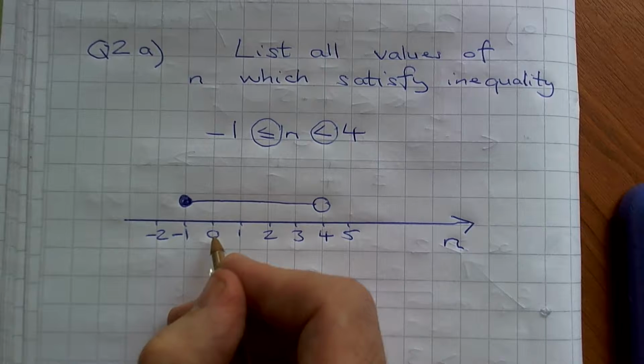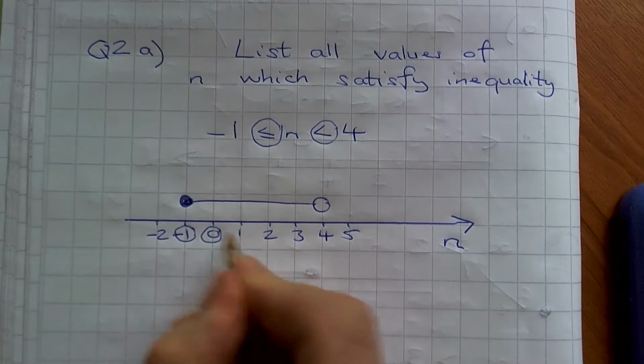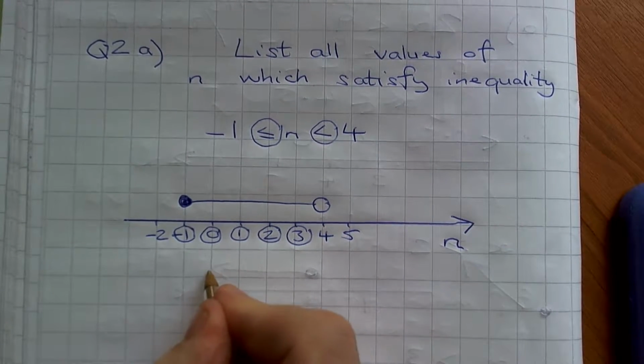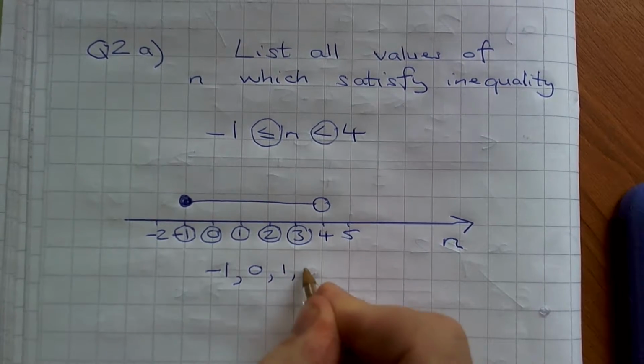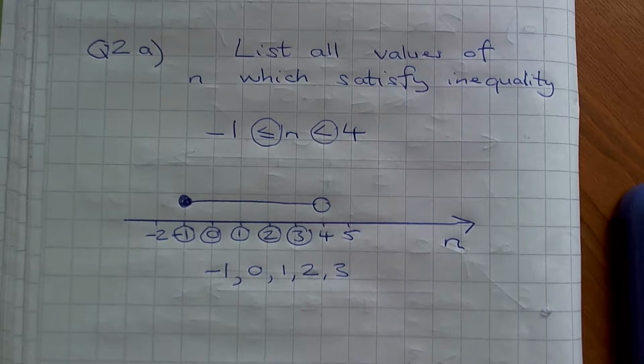So the integers that we need, so these need to be whole number values, would be -1, 0, 1, 2 and 3. So you would write your answer as -1, 0, 1, 2 and 3 for your values of n.